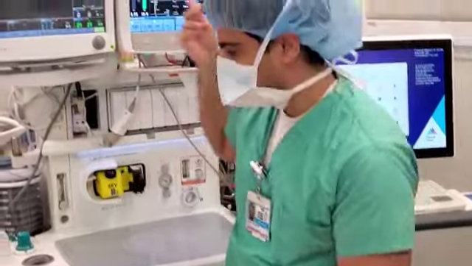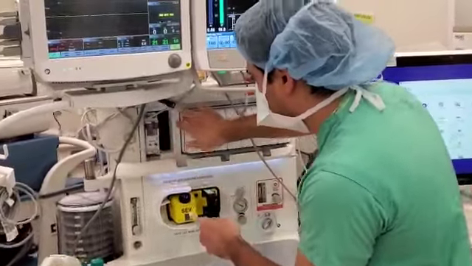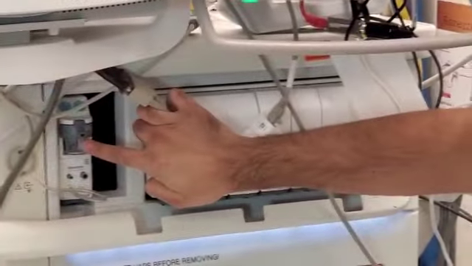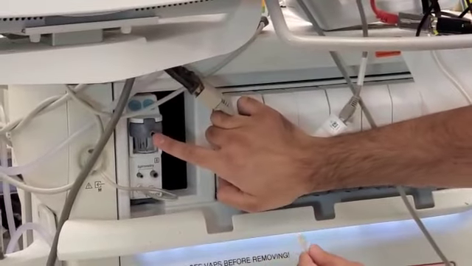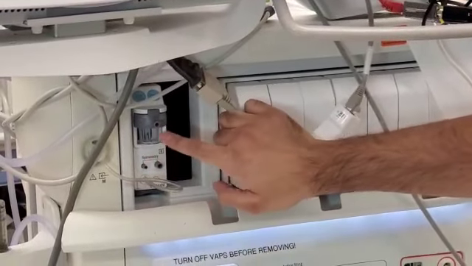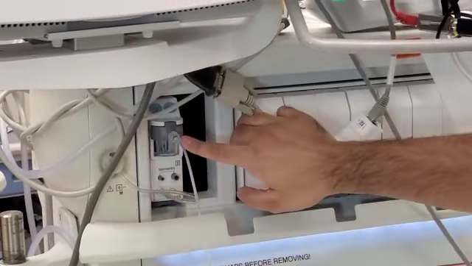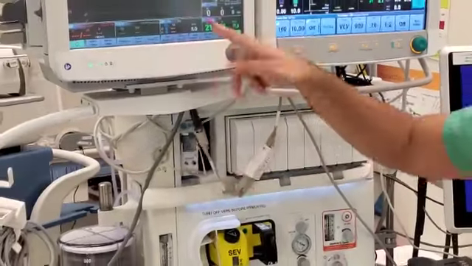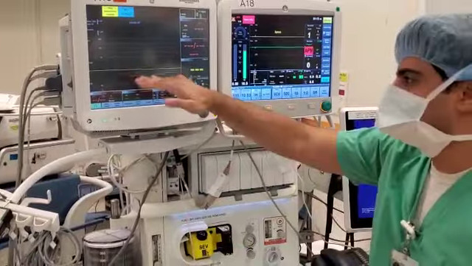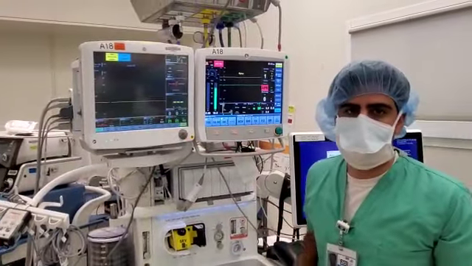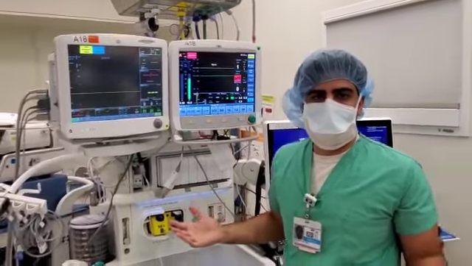You take the other end, and it's actually on this module right up here. This top one is where you would screw it in, not where it says spirometry, but this top one is actually for your end-tidal CO2, and that's where it would plug in. Once you do that, then you can actually see a change in your end-tidal CO2 waveform and the actual numbers that would reflect.